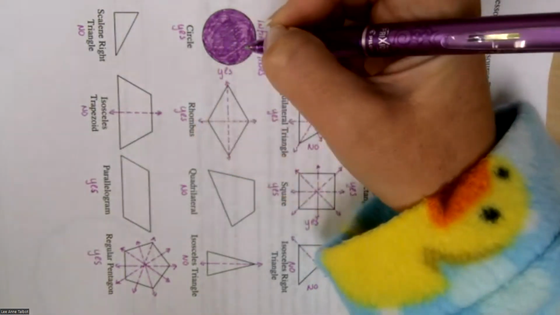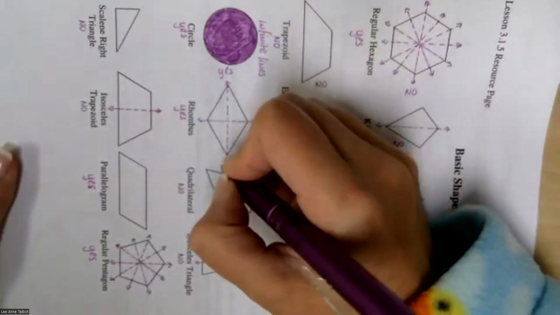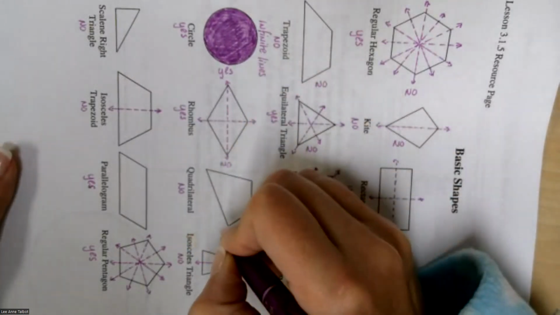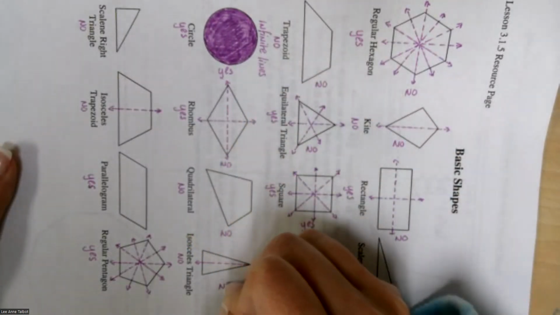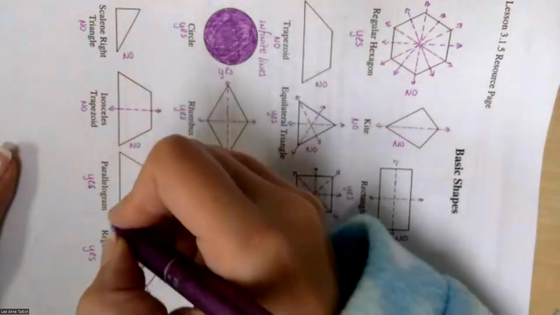Circle. Really was just the square and the circle? That was it? Okay.